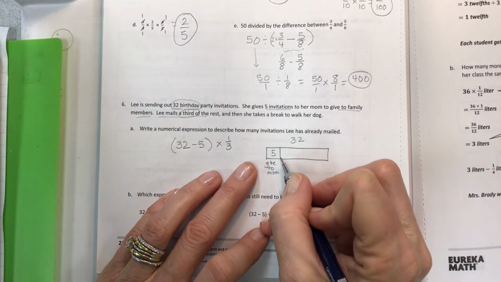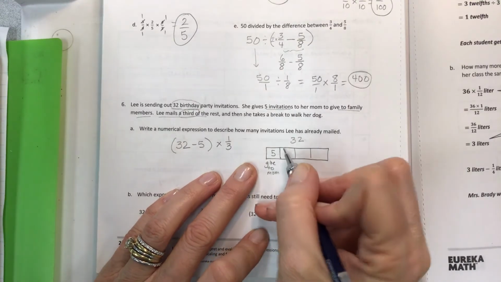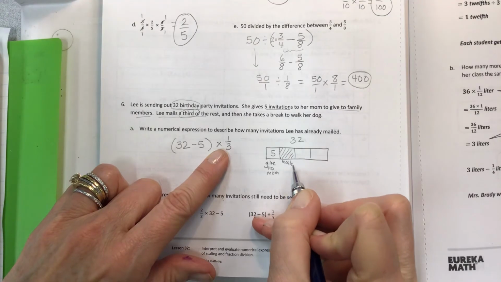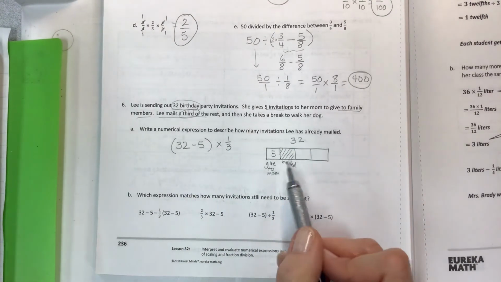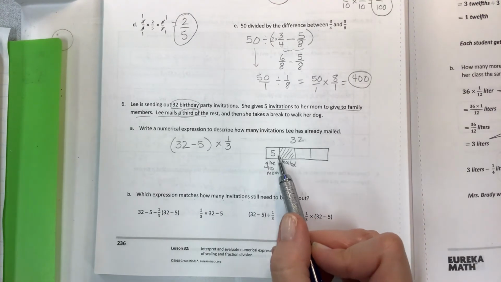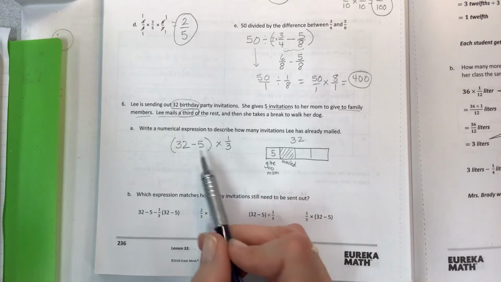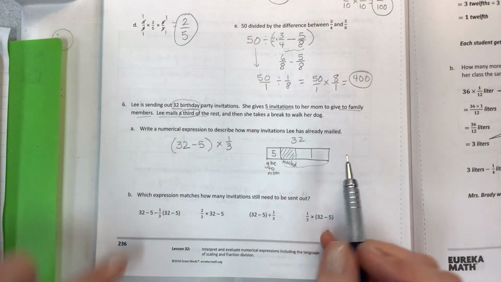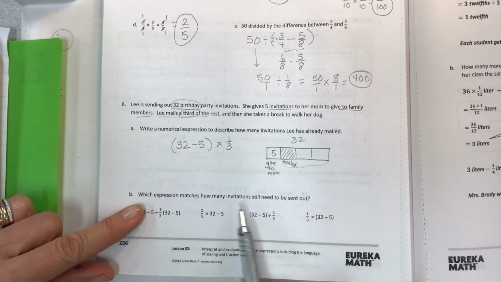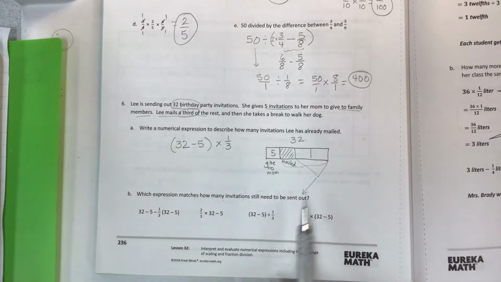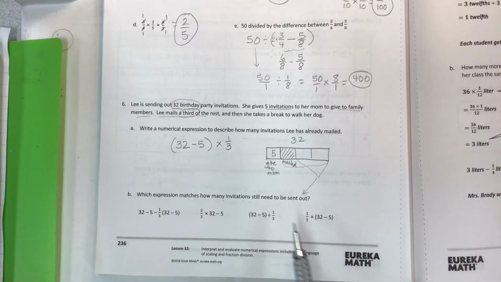A third of the rest got mailed. And this may not be to scale, so don't just say it's a half. We don't know that. This is just pieces. 5 went to mom through subtraction. Then whatever was left, a third of it was mailed. So which expression now matches how many invitations still need to be sent out? That's this portion here. So if you make a picture, it kind of helps to see what's happening.